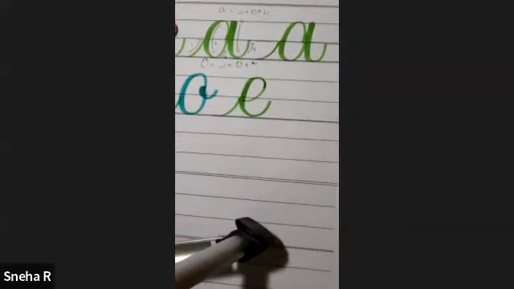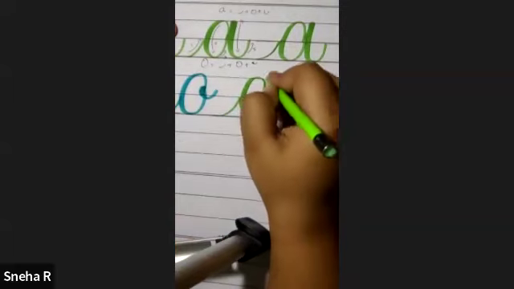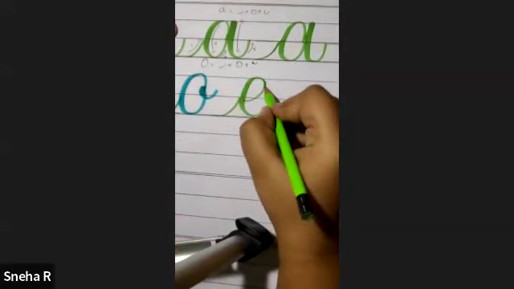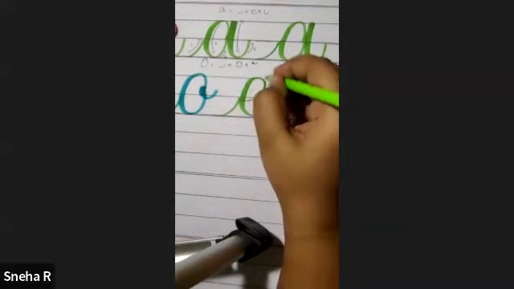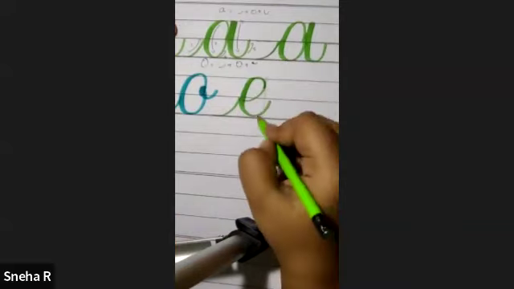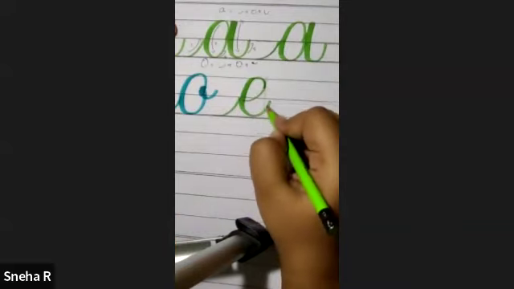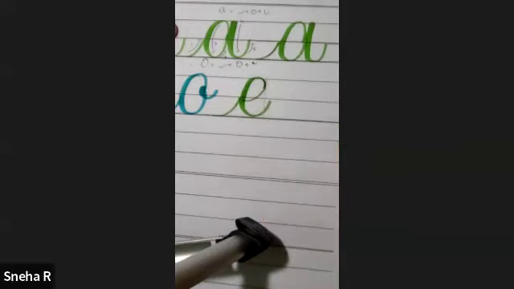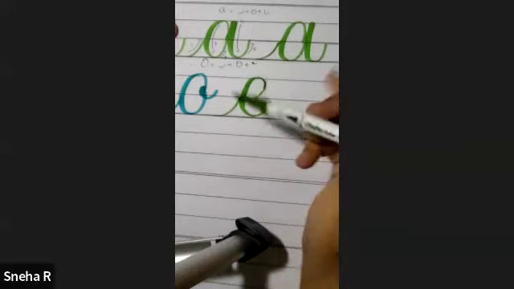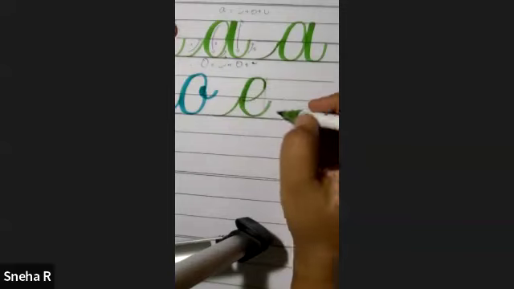And also, one important thing to remember, if this is your E stroke, make sure the exit stroke goes beyond this line. Okay. E one more time.